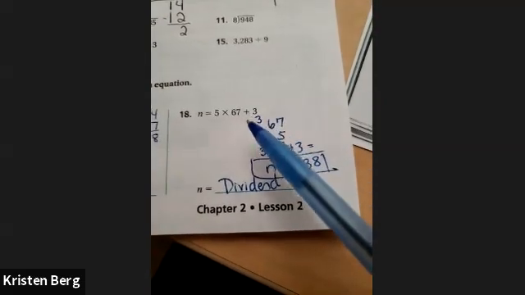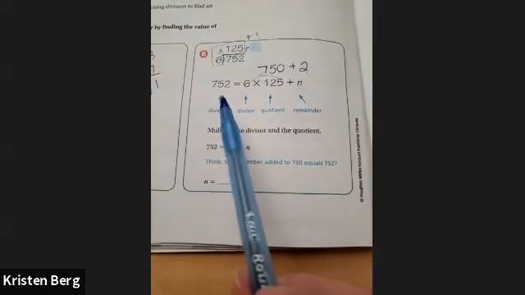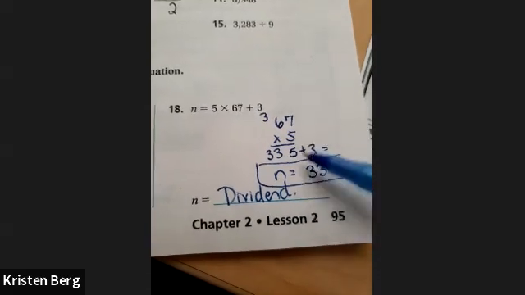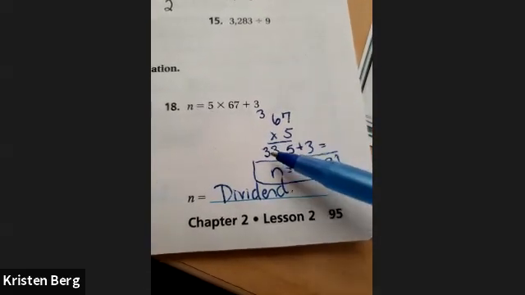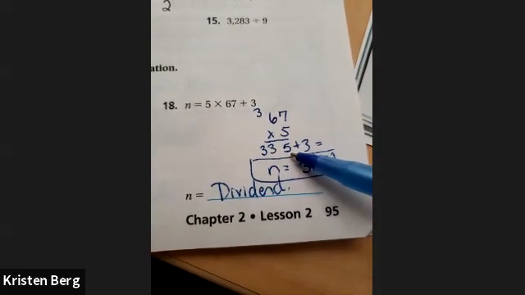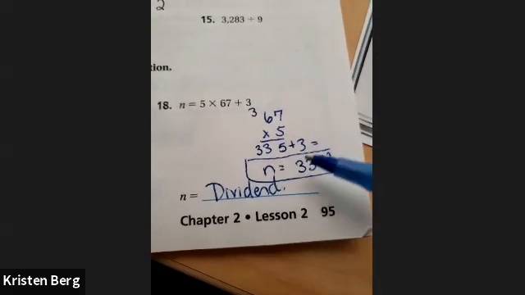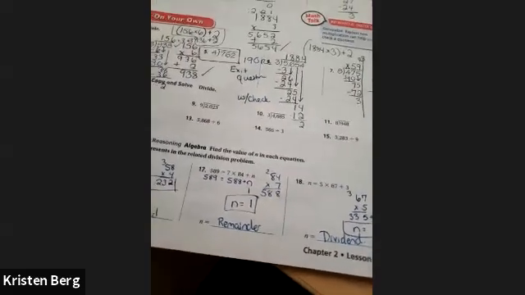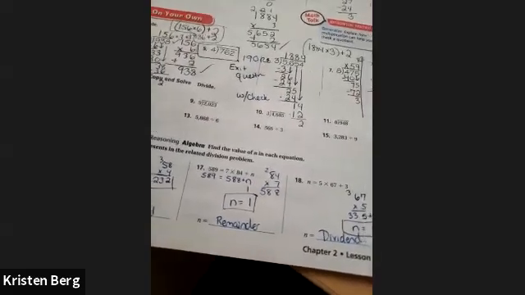Now we're just going to quickly go over this again. If you looked here, in this case, what was the equal sign? The equal sign would have been your dividend. So in this case, that is what we would need to find. How we would do that is we would multiply this first, which came out to be 335. Then you would add 3 more, and that would be 338 would be n. So that is what your answer should have been.